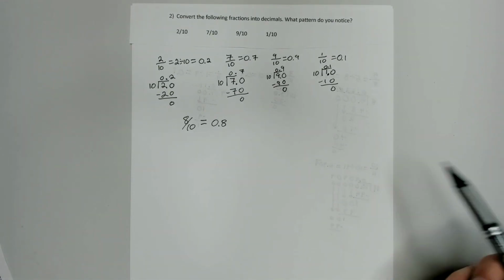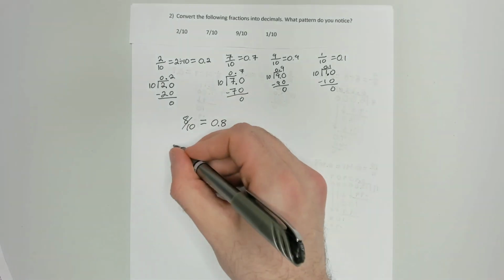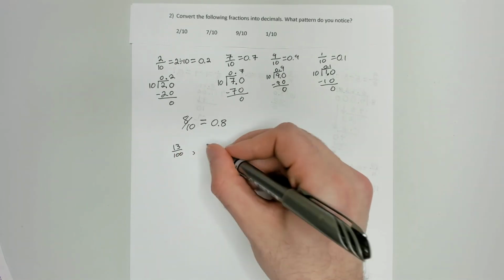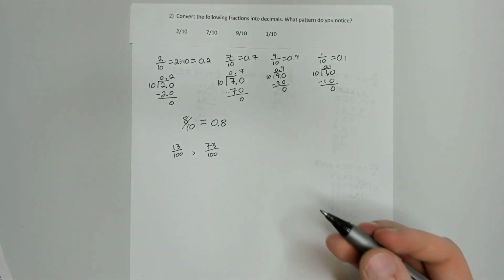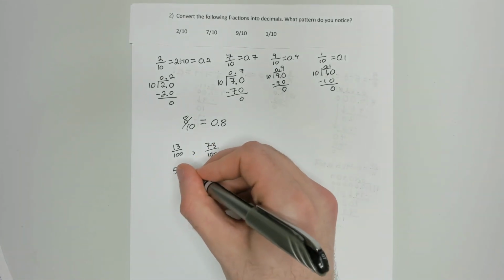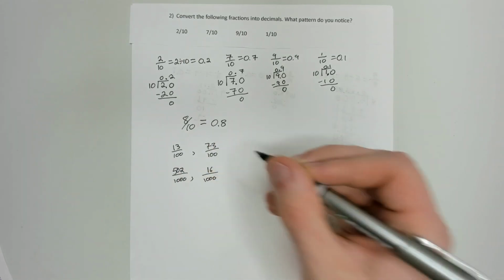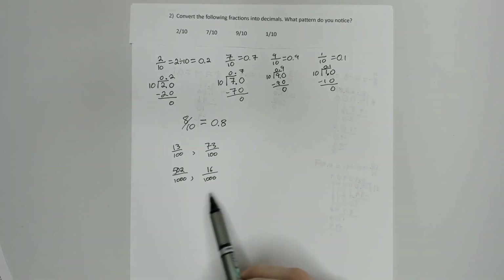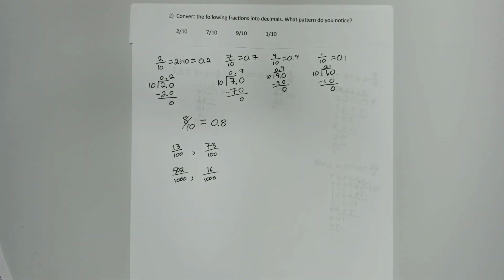And I have a little challenge for you. Try and see if you can find a pattern for dividing by hundreds. So for fractions out of 100, like 13 hundredths or 73 hundredths. See if you can figure out a pattern there. Or with thousands, like 502 out of 1,000 or 16 out of 1,000. See if you can start finding patterns that go into these numbers where it's basically tens, hundreds, thousands, and so on. So that's just a little practice for you, and you might find an interesting pattern. We will talk about that in a future video, though, but it's good to explore it for yourself.